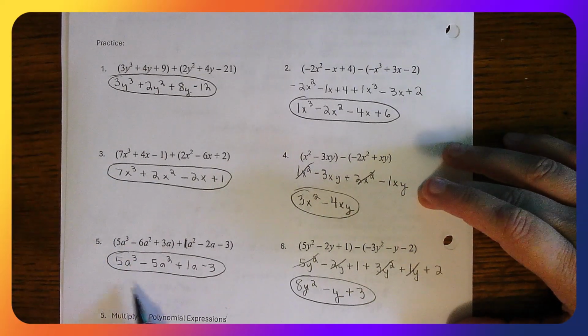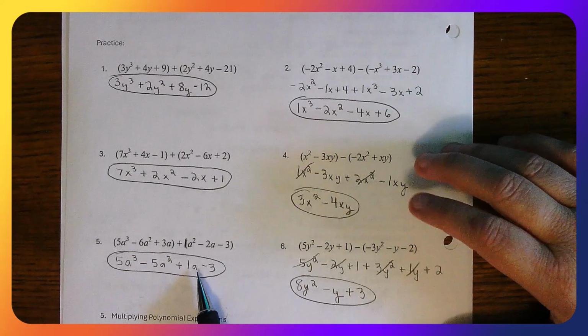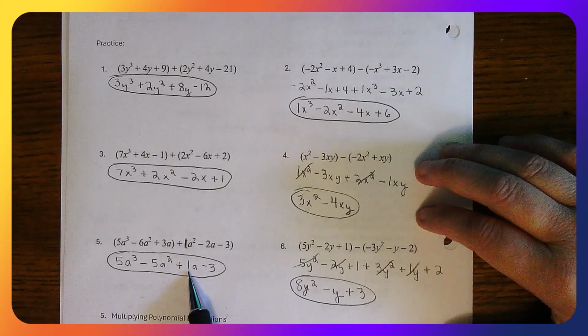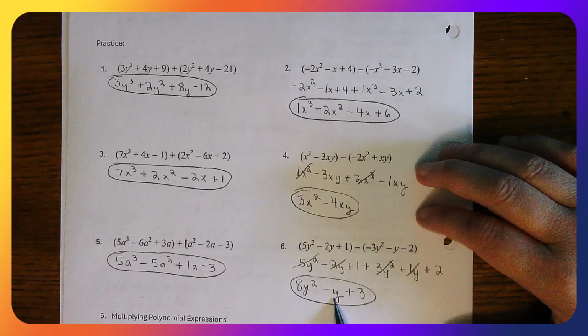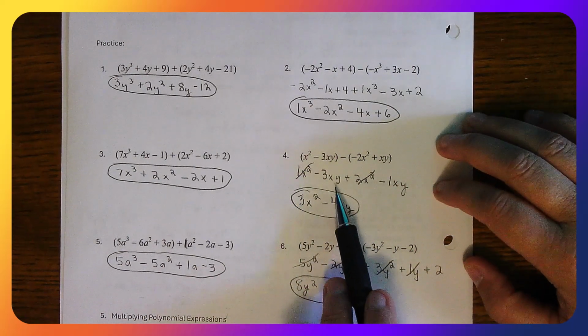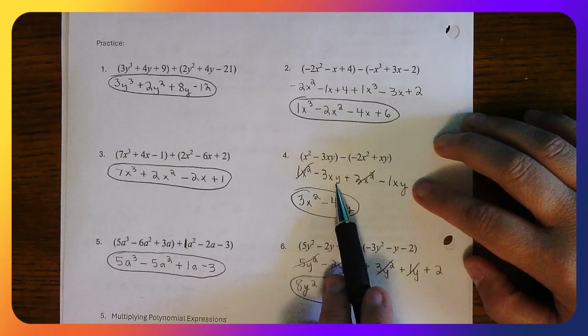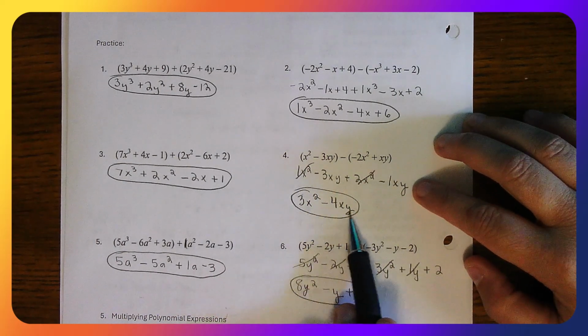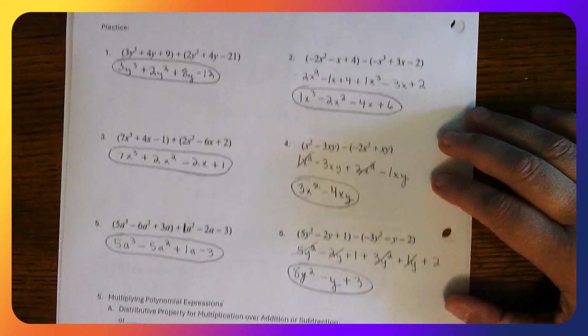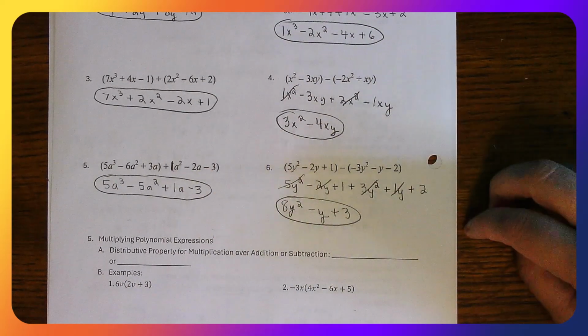And I just wanted to make a note here. You can leave the understood one in your final answer, or you don't have to have it. And then on number 4, did you know how to handle this? These two are like terms. So that would be minus 4xy. All right, let's move on to multiplying polynomial expressions.